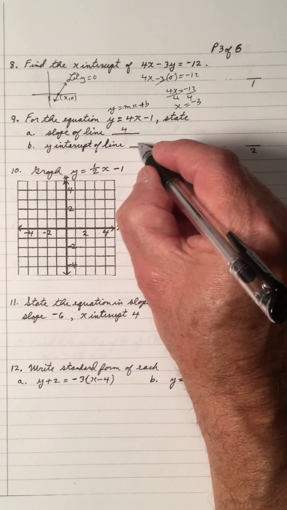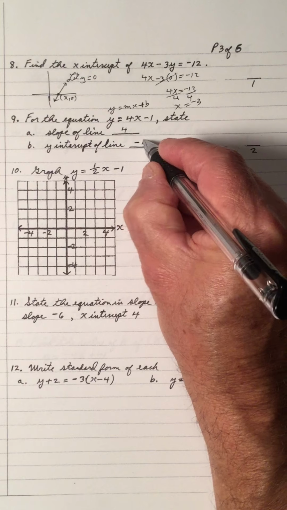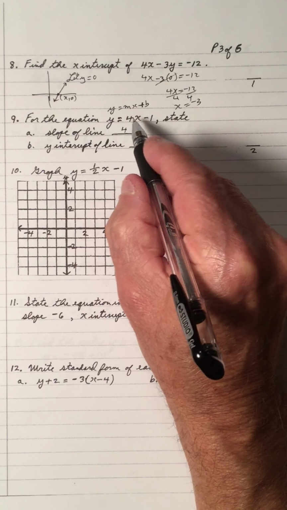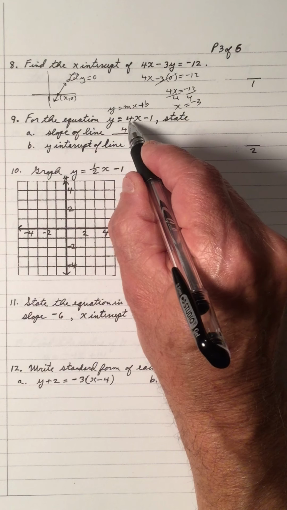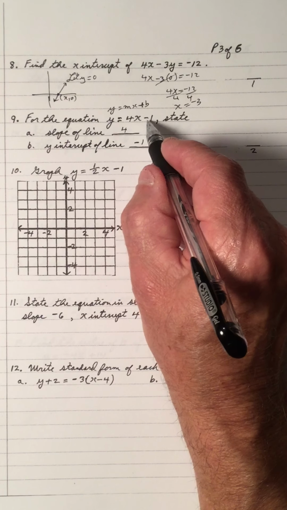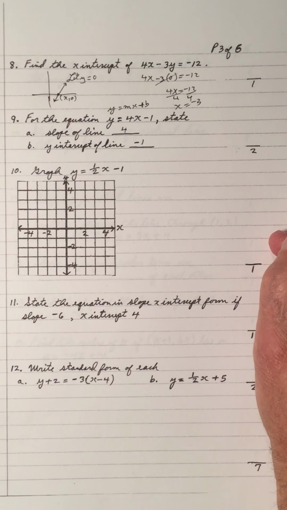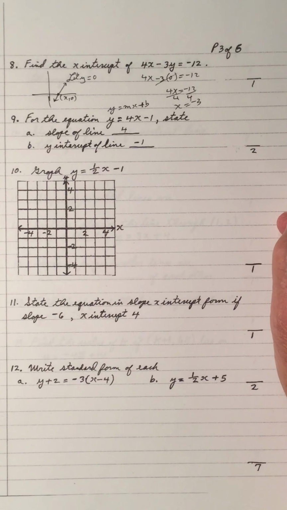The y-intercept of this line is negative 1. And notice the y-intercept is when you let x equal 0. So if you let x equal 0 right here, you get 4 times 0 is 0, so y is negative 1. Perfect. And 1 point for each.